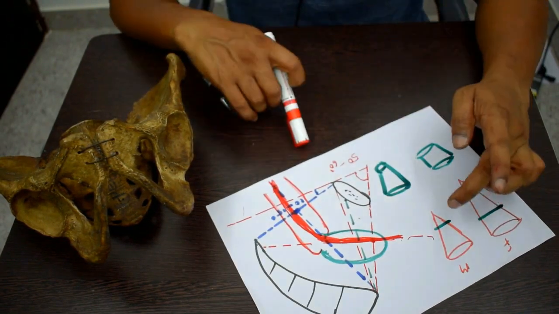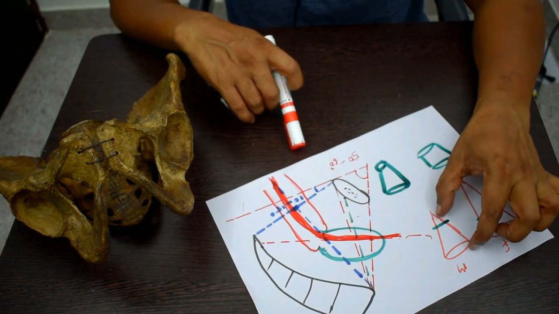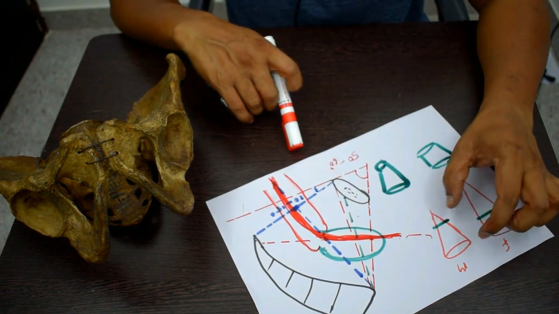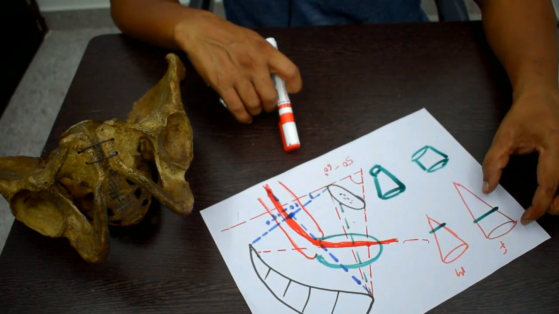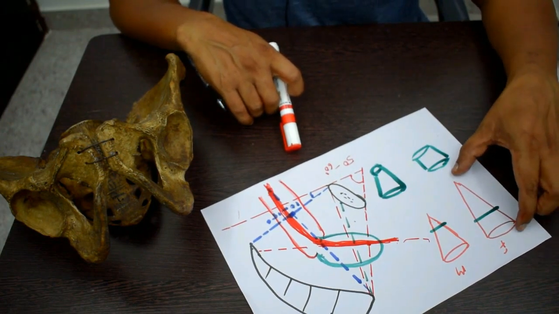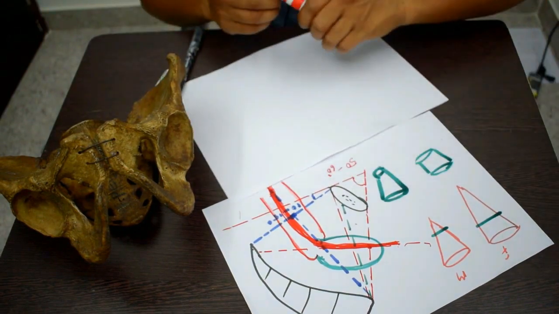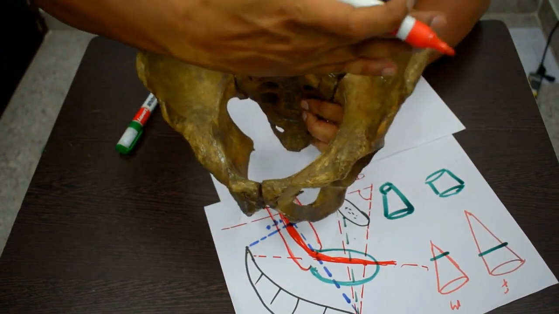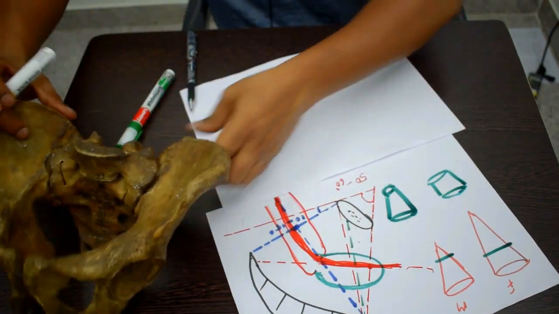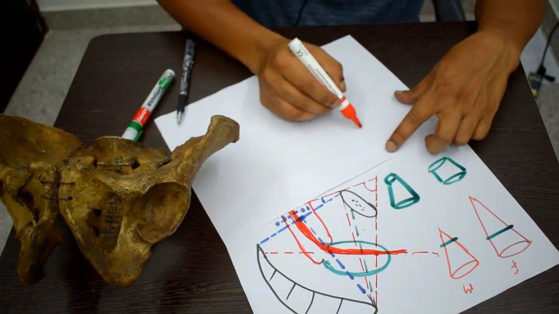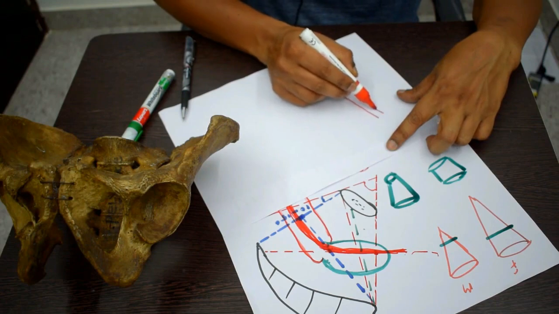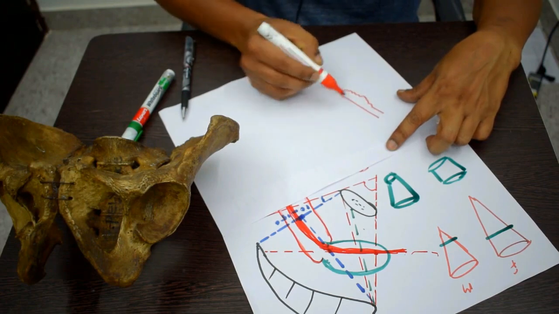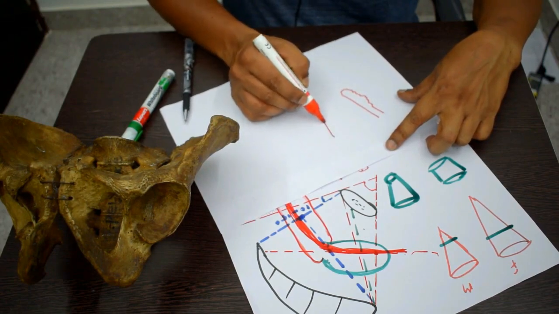Male pelvis is a long section of a short cone. That means the shape of the male pelvis is a long section of a short cone, but in the case of females, it is a short section of a long cone. That means if you take a coronal section like this and observe, in males it will be like this, at the level of the ischium.